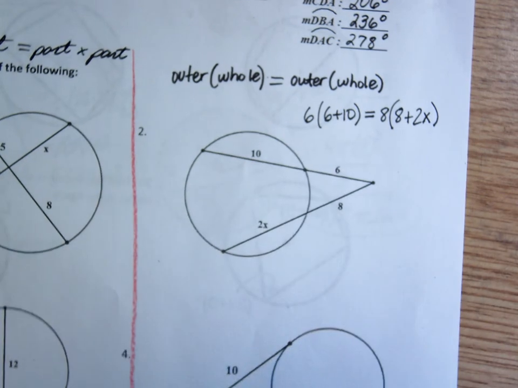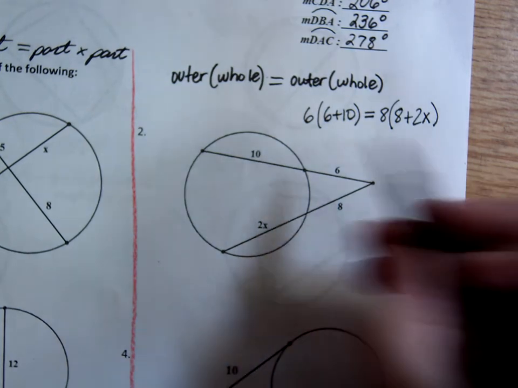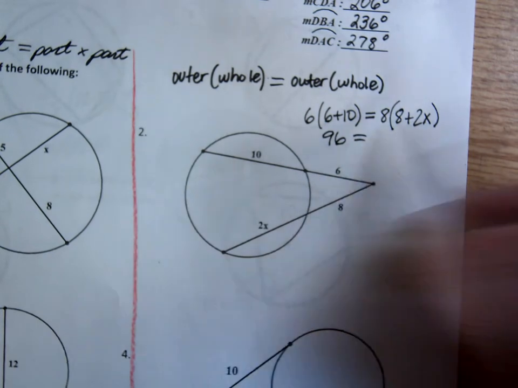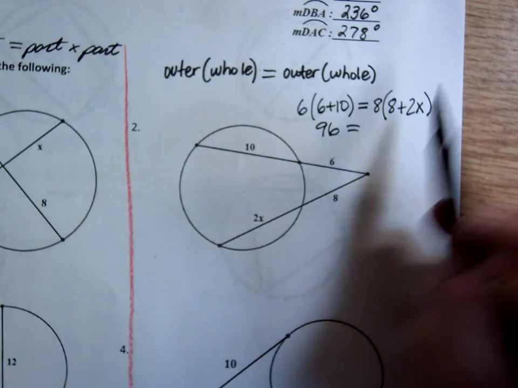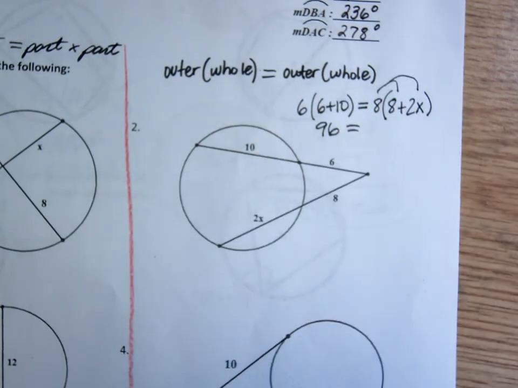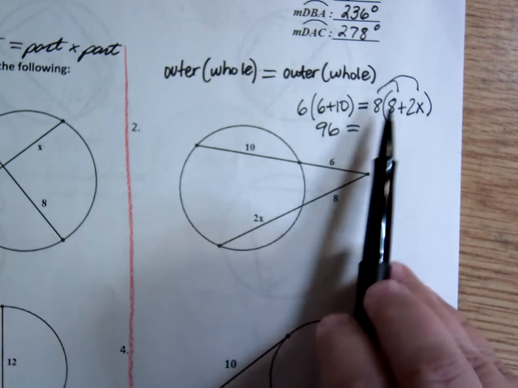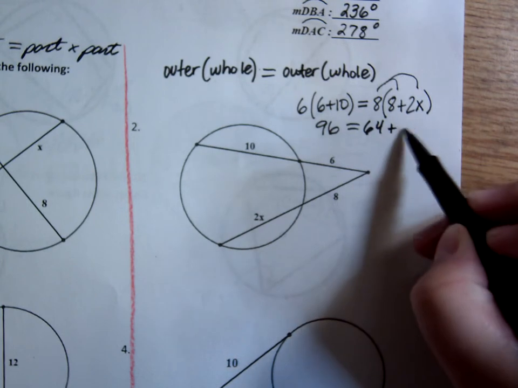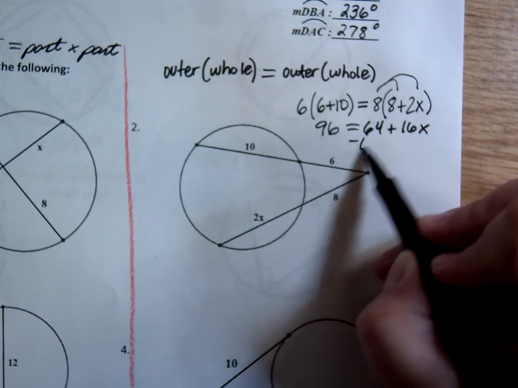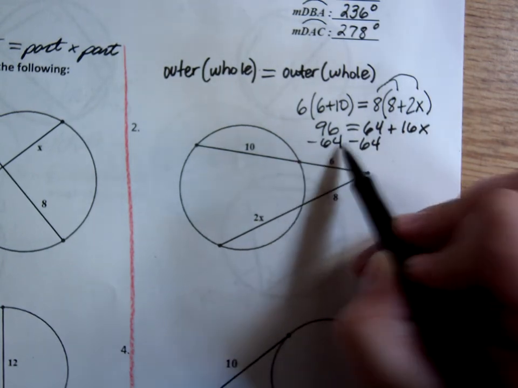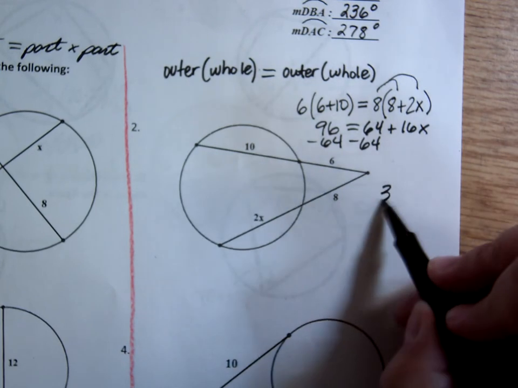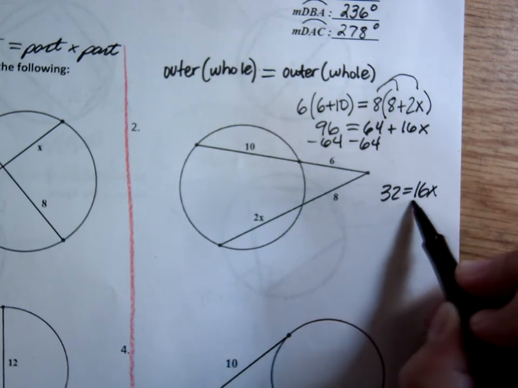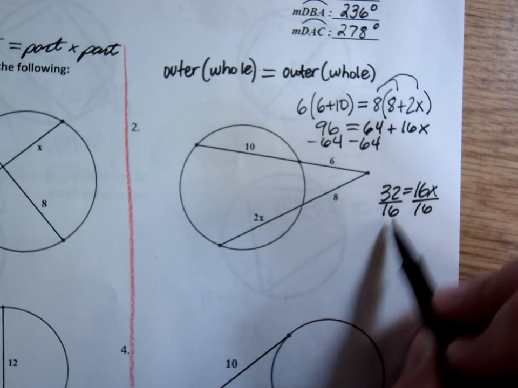And I'm finally going to grab a calculator. 6 times 16 is 96. Over here, you can't add 8 and 2x, so you have to distribute. That's what the distributive property is for, when you can't put these together. So that gives me 64 plus 16x. And then I subtract 64 from both sides, and that's 32 equals 16x. Divide both sides by 16, and x is 2.